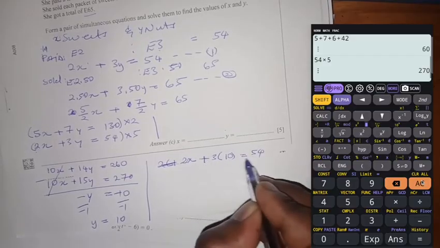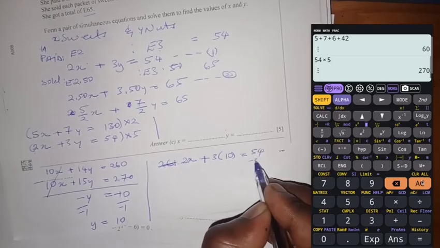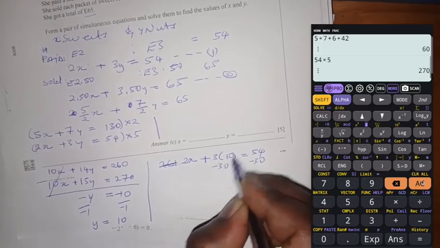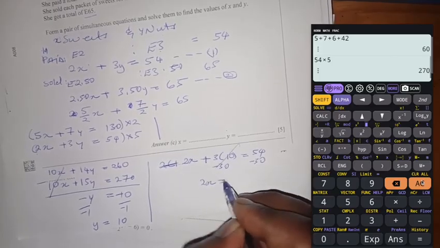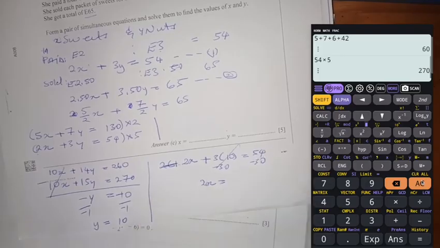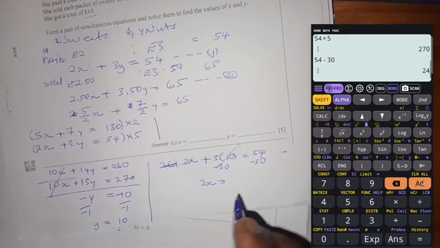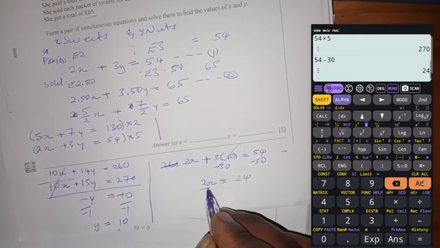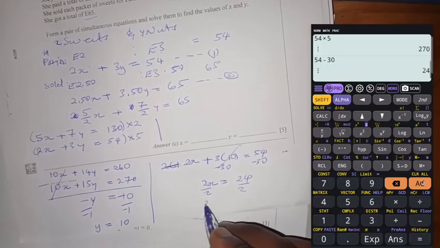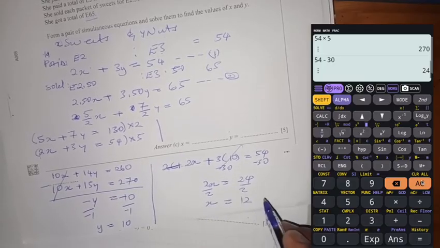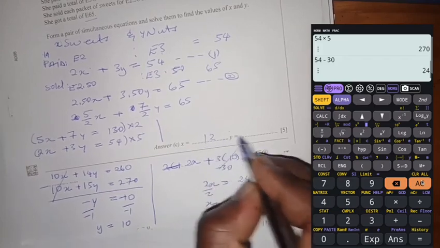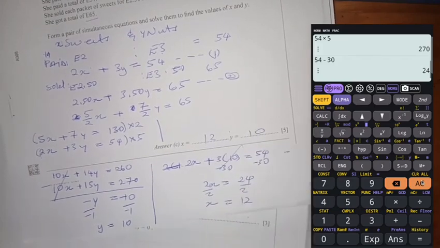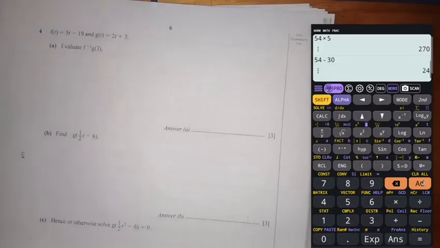So minus 30, this is gone. Then your 2x equals 54 minus 30, it's 24, over 2 over 2. Then your x equals 12. So x is 12, y is 10. Just like that.